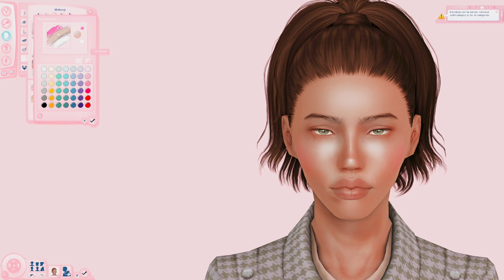So first things first, I usually like to start off with this face mask, and this main color, it depends on what skin tone your sim is.